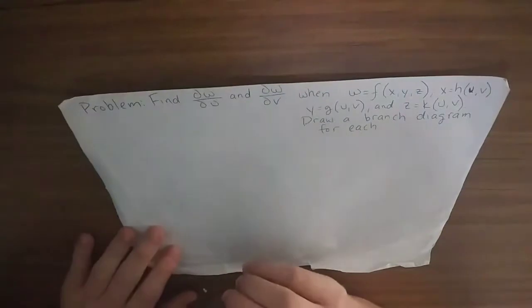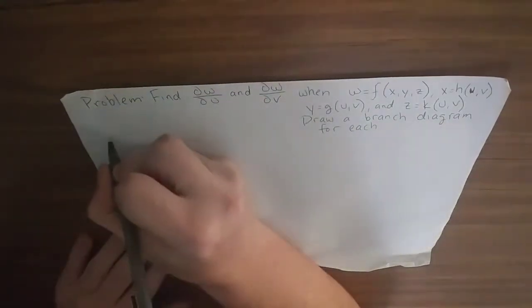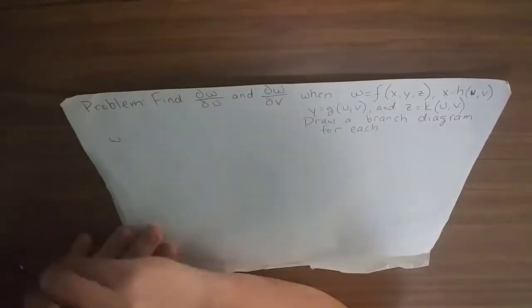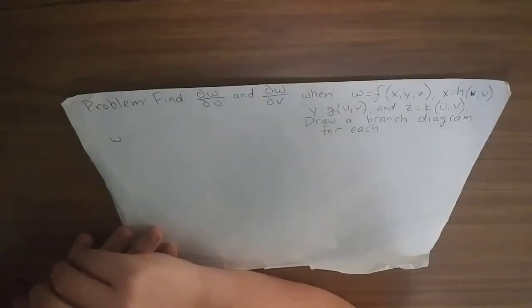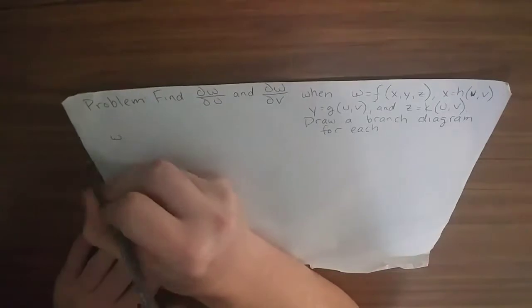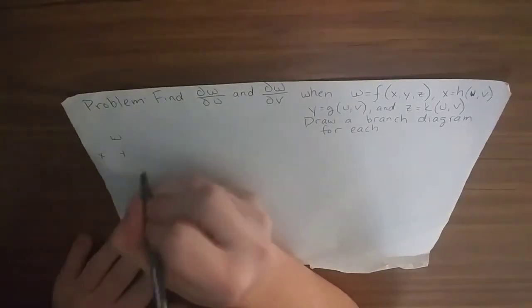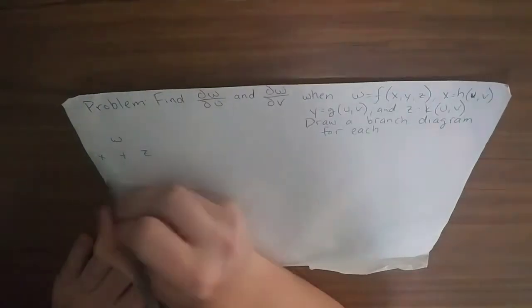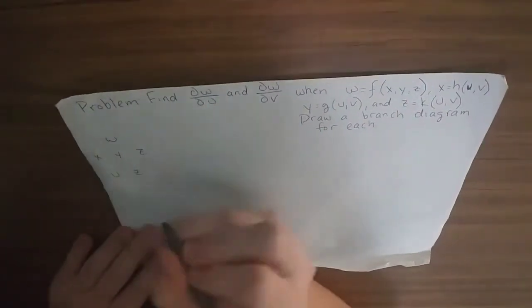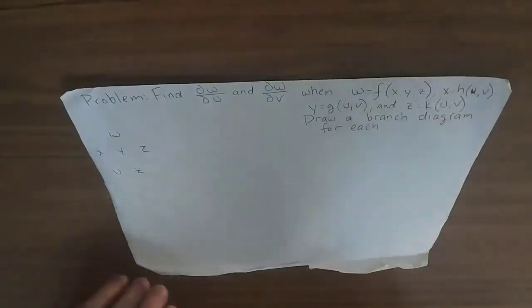So to start out, we know that w is not directly related to u and v, so it has to go through x, y, and z to begin with, and then x, y, and z are connected to u and v.